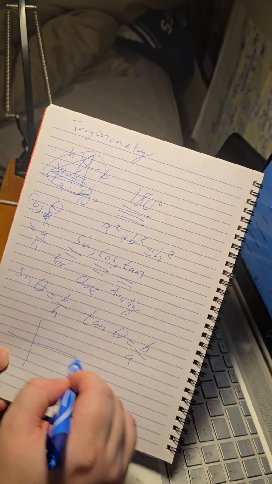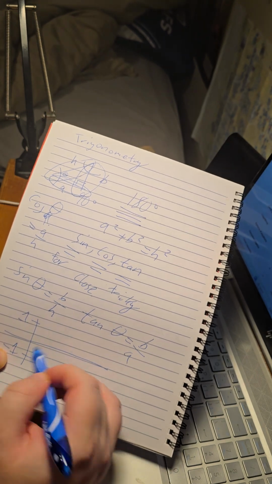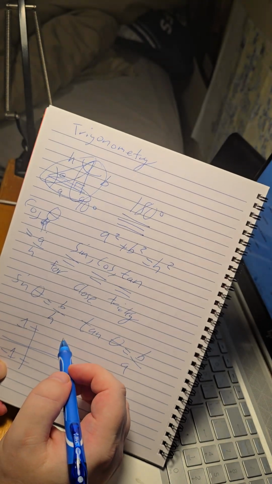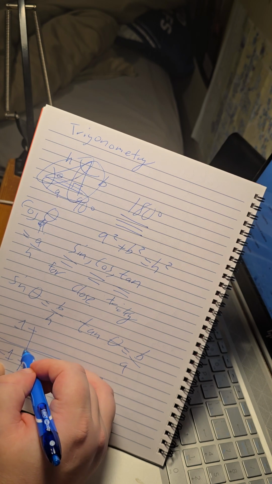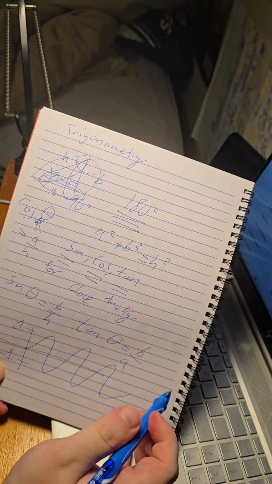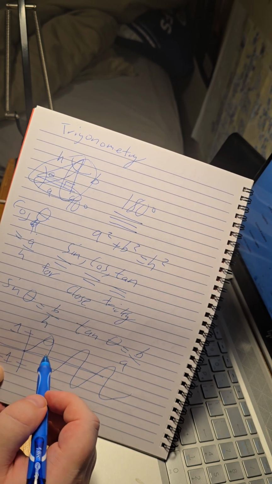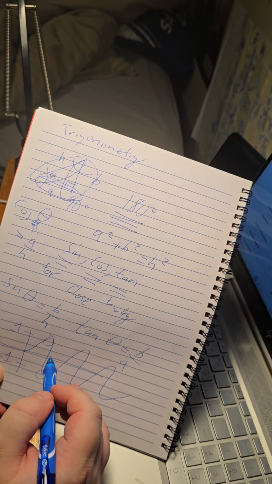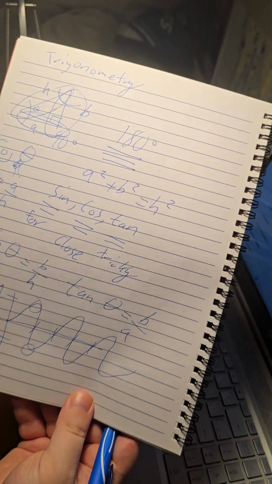So 1, -1. Cos and sine are sinusoidal waves. So this is a sinusoidal wave. Okay, it goes on forever. It alternates between 1, -1, and it crosses 0 here, here, here, here.